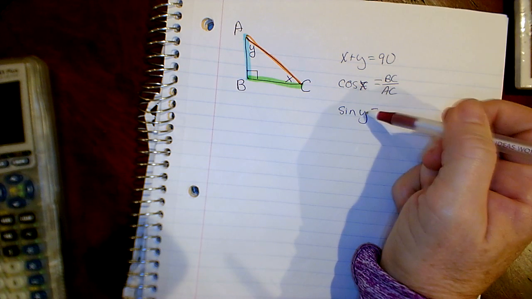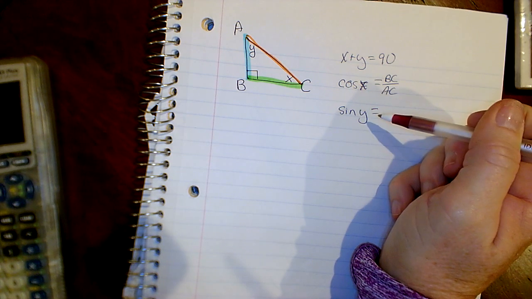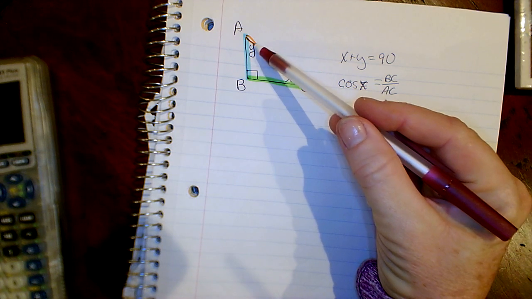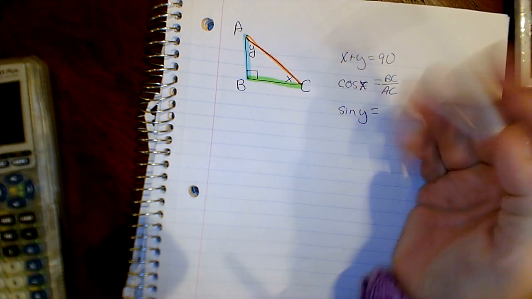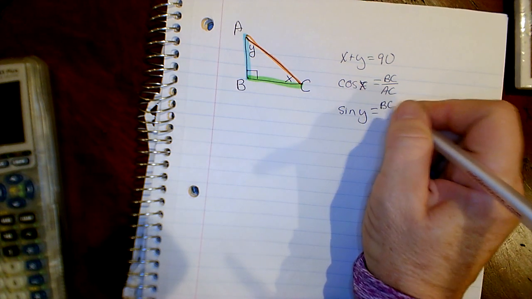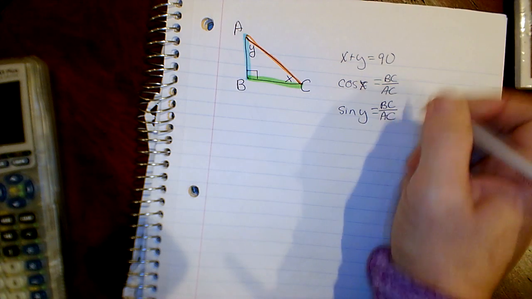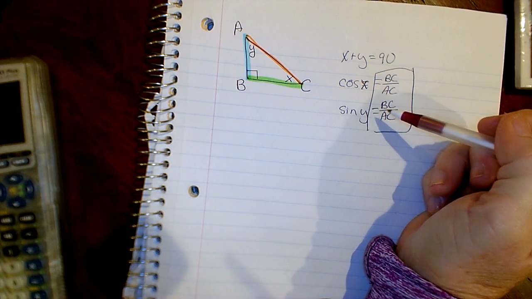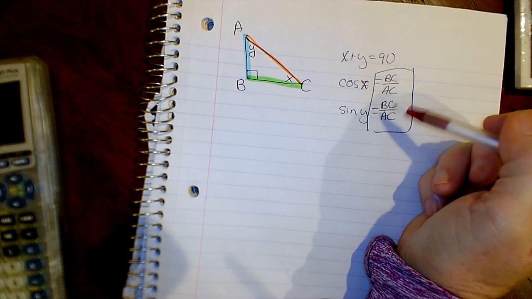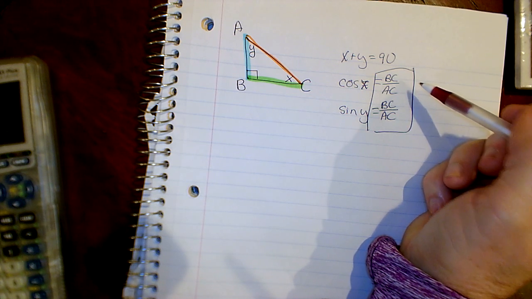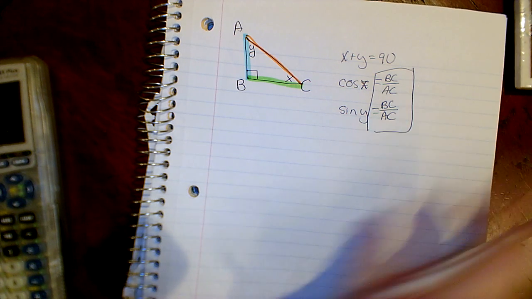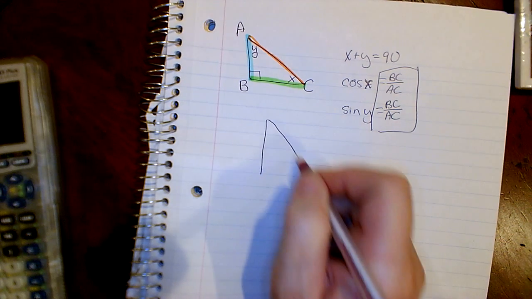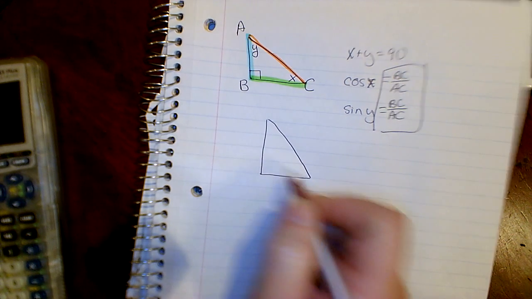Now compare that to the sine of y. Remember we said x plus y add up to 90? That means they're complementary angles. So the sine of y, sine is opposite over hypotenuse. So y, the opposite is BC, and the hypotenuse is AC. Notice how these are the same. The sine of one is congruent or equal to the cosine of the other. That's their relationship.